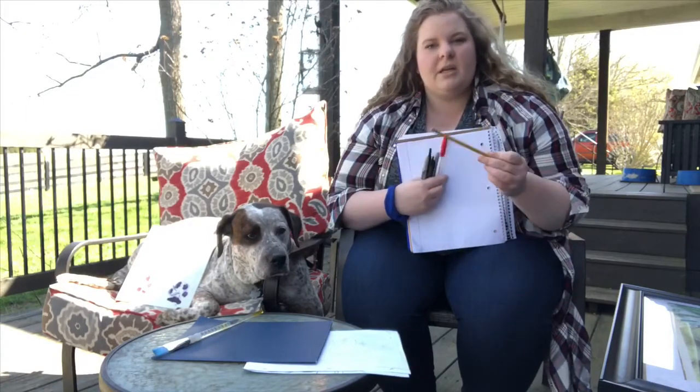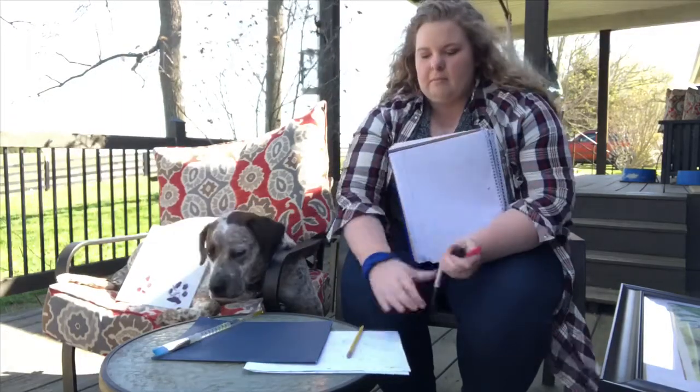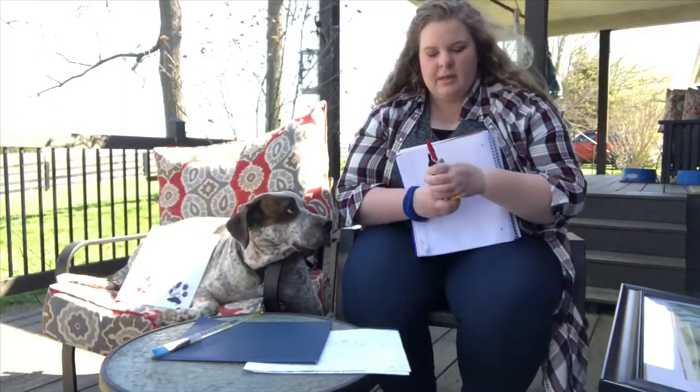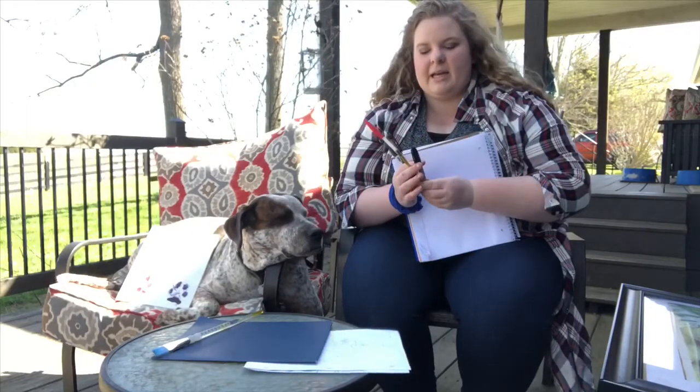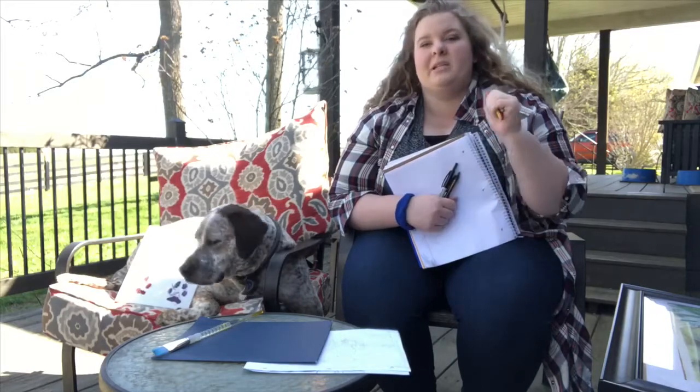So the ones that I'm going to use today are a pencil, one medium, a Sharpie, which is going to be my second medium, and then a red ink pen. So these are the 3 different mediums that I'm going to use to create my mixed media piece.